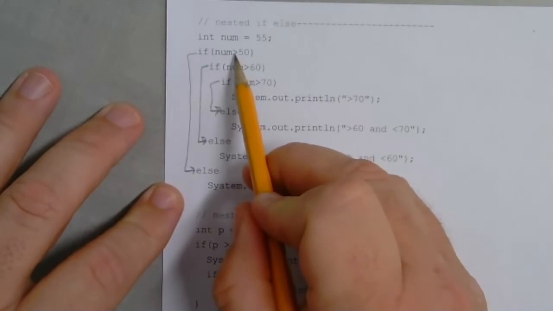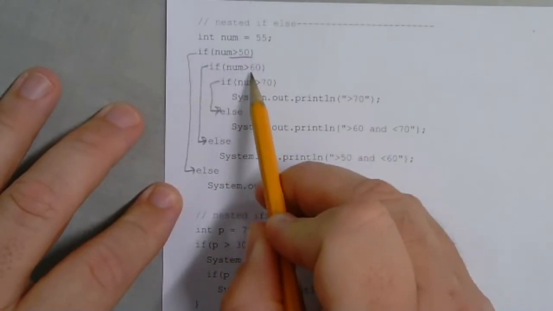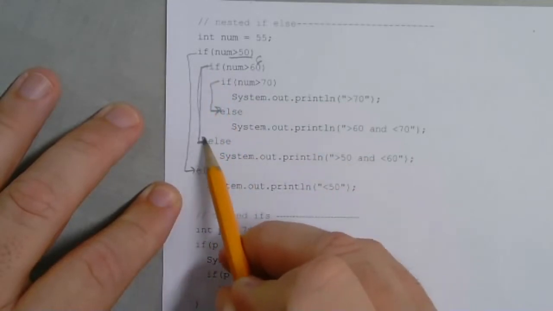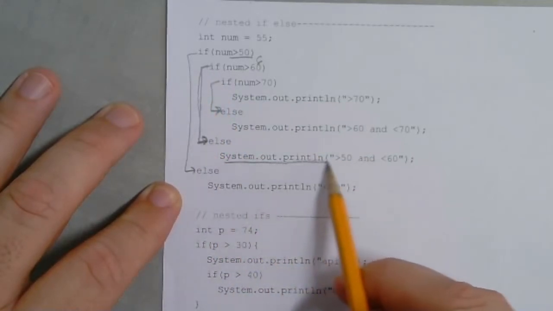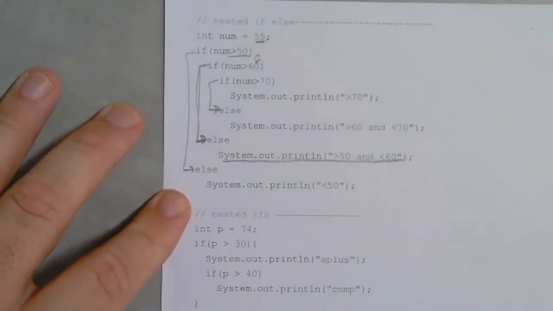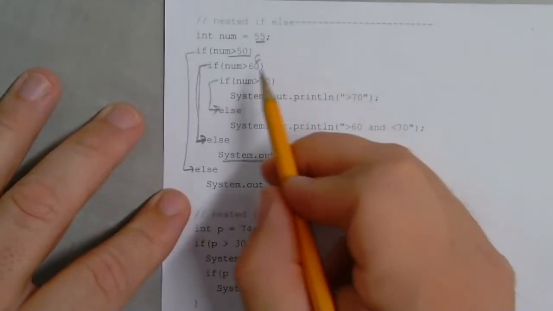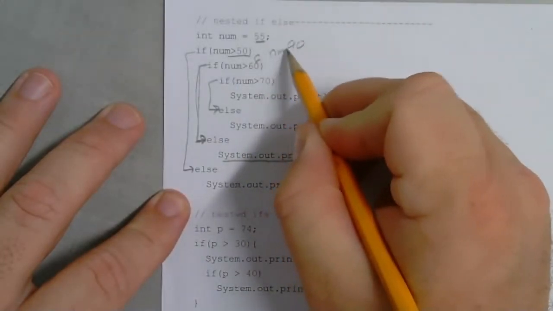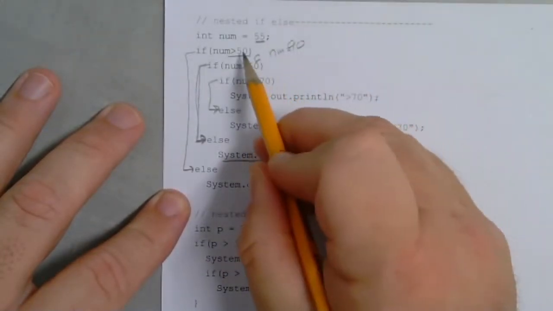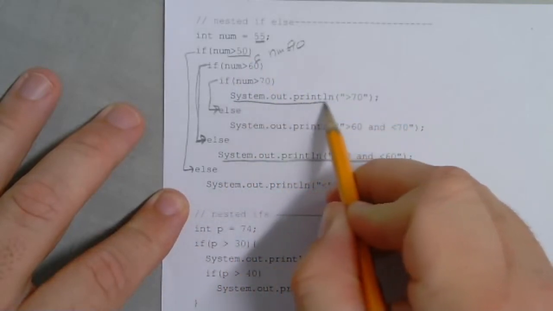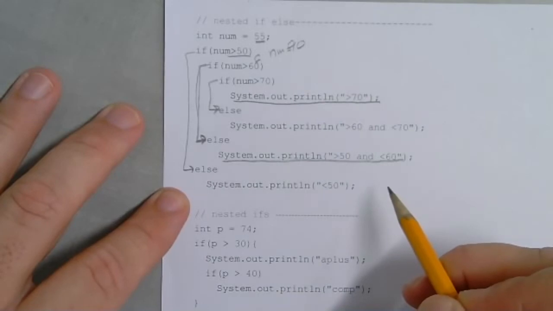So now this is true. So it'll go to the next one. This actually evaluates to false, so it goes down to this else and says greater than 50 and less than 60, which is where that number would fall, in between 50 and 60. Now, if we had the number, let's say num is equal to 90. True, true, true, and it won't do any of the elses. It goes right to this one right here.